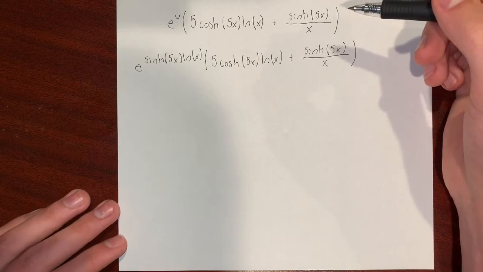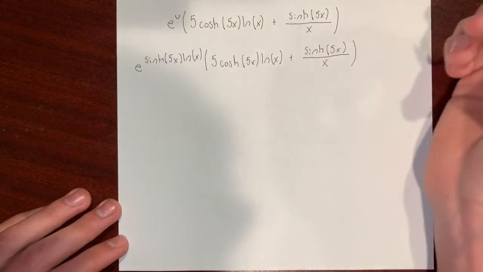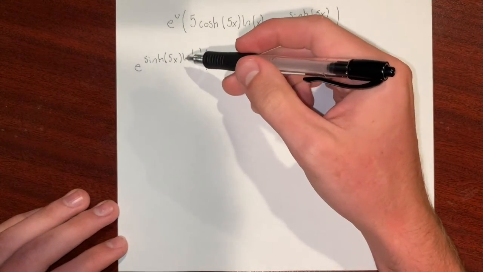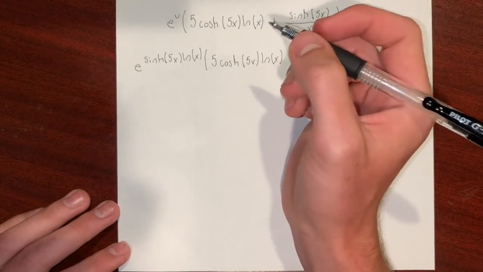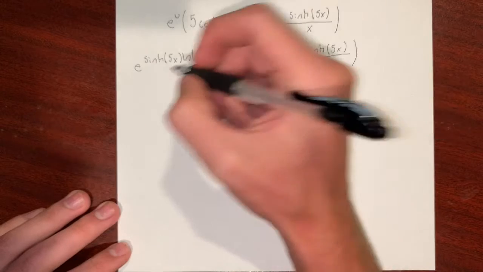So I'm going to start by simplifying this power. To simplify this, I'm going to use the exponential rule. So basically, I'm just going to want to bring this natural log in.